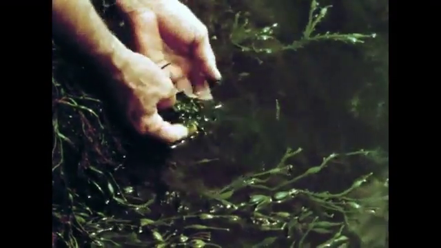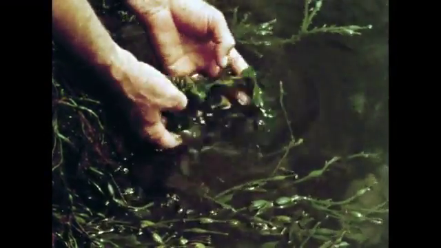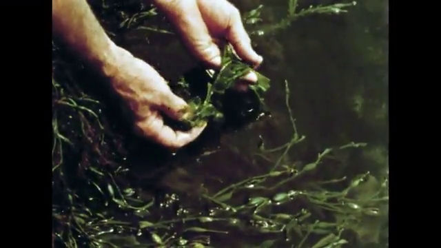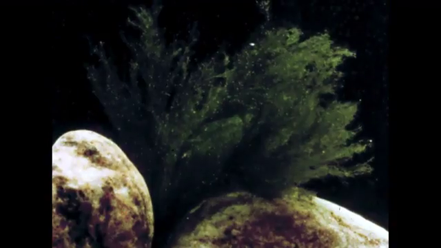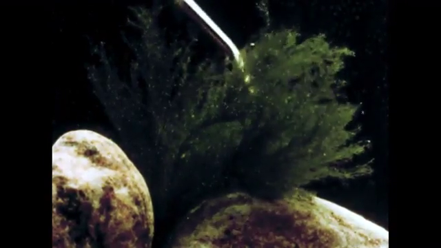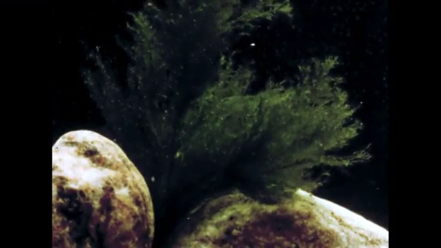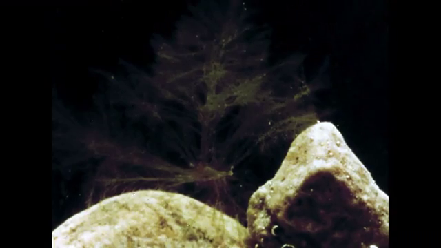The ocean forms of green algae also vary considerably in appearance. For example, Ulva is sheet-like, while others are filamentous and feathery.